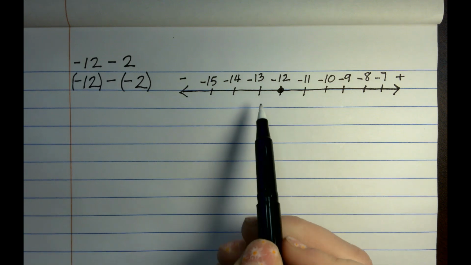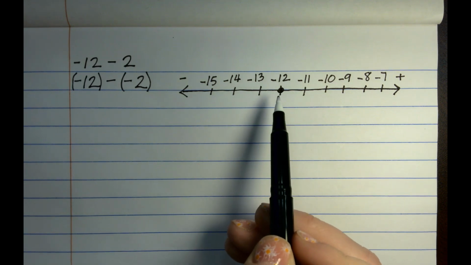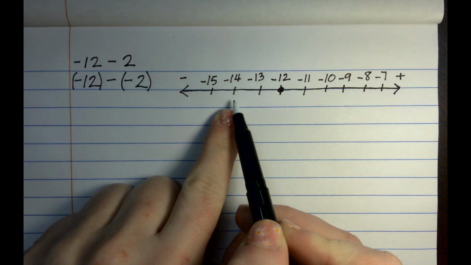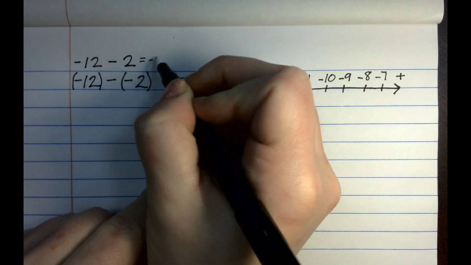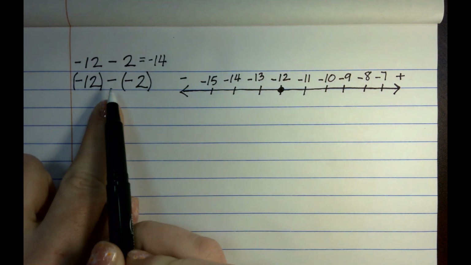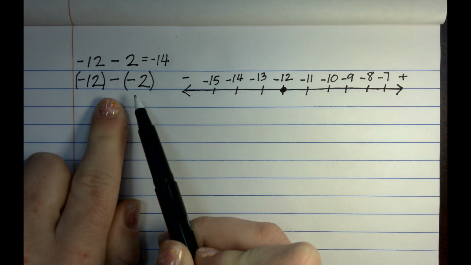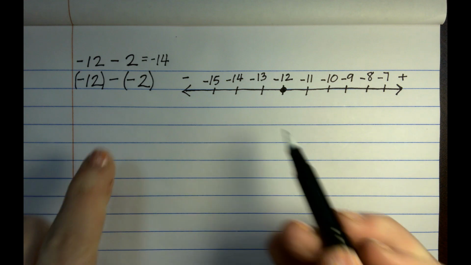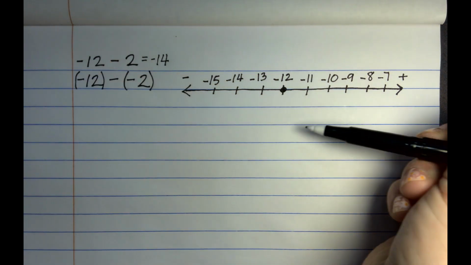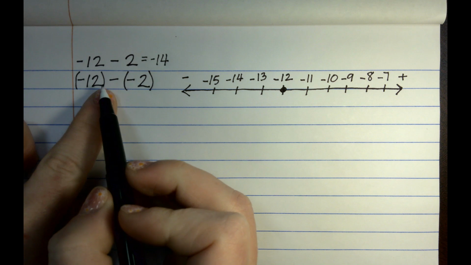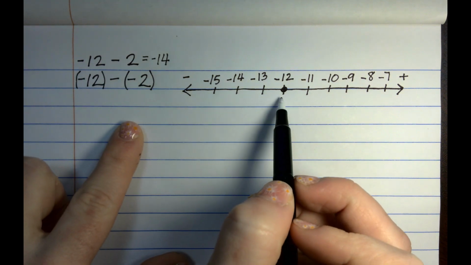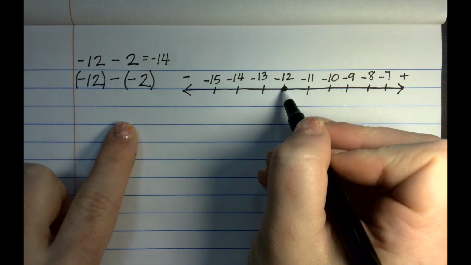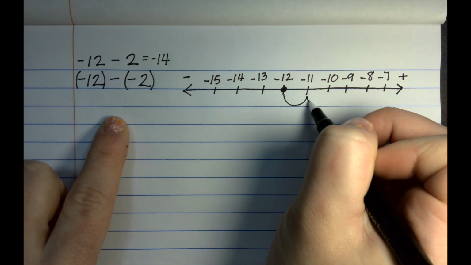Okay, so if I start at negative 12 and I just take minus 2, just like we did earlier, we subtract 2 and we get negative 14. But if I subtract negative 2, remember negative numbers do the opposite. So when I subtract positive 2, I go to the left. If I subtract negative 2, I go to the right. I do the opposite. I'm going to go from negative 12 to negative 11, negative 10.